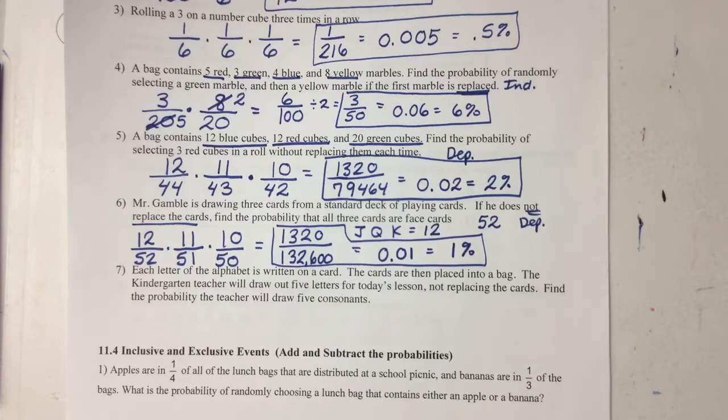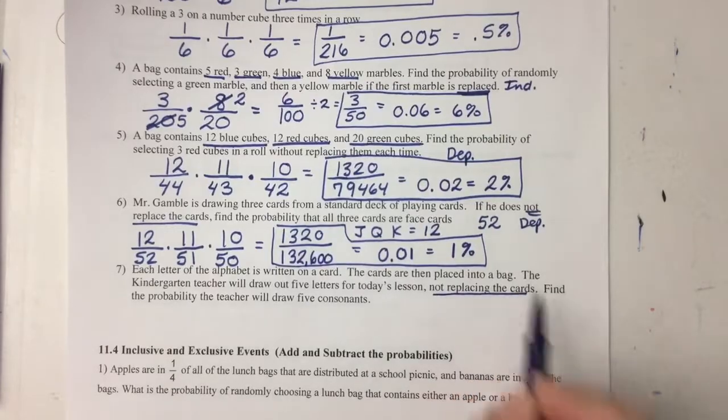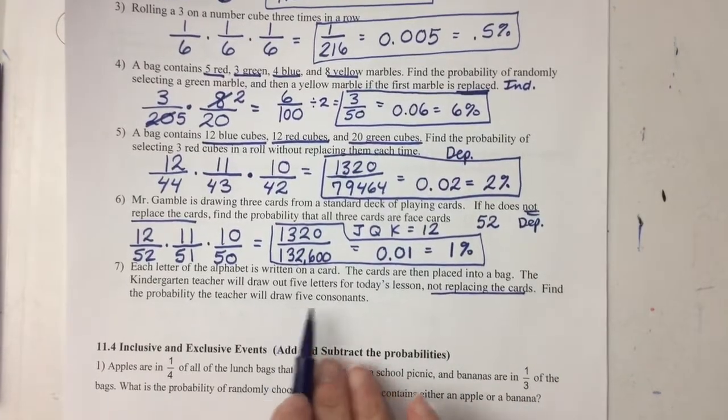Last one for section 11.3. Each letter of the alphabet is written on a card. The cards are then placed into a bag, and the kindergarten teacher will draw 5 letters out for today's lesson, not replacing the cards. Find the probability that the teacher will draw 5 consonants.